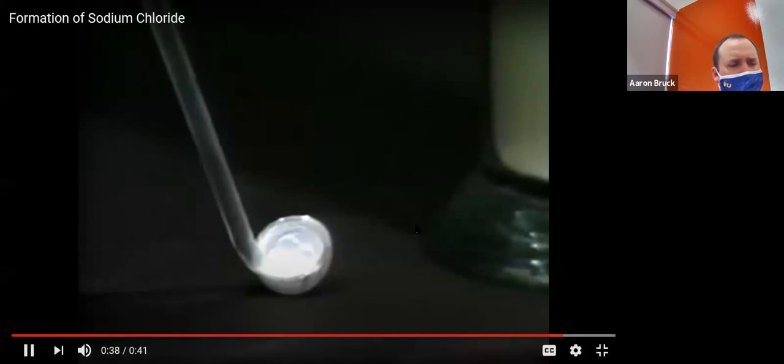The sodium begins to burn in chlorine with an intense yellow flame. It produces a white smoke of sodium chloride. We are observing the exothermic reaction of sodium metal with chlorine gas, producing the white solid sodium chloride. Afterwards, the glass spoon contains only white solid sodium chloride.